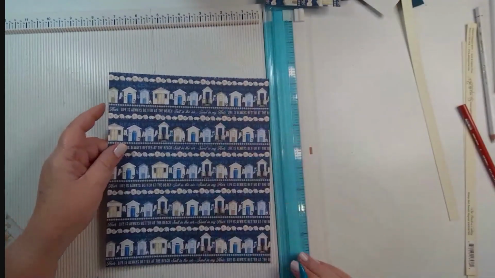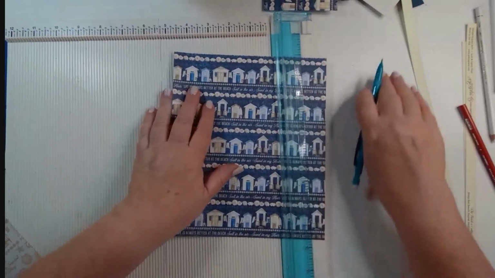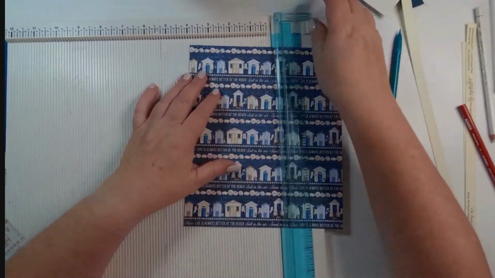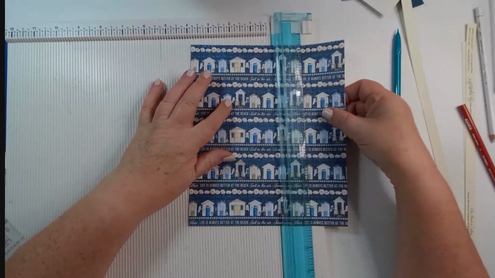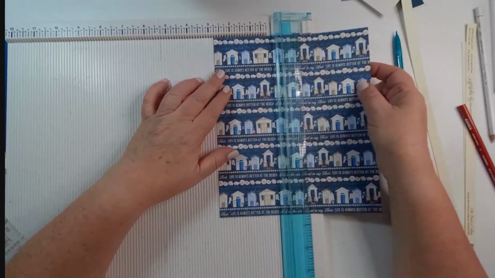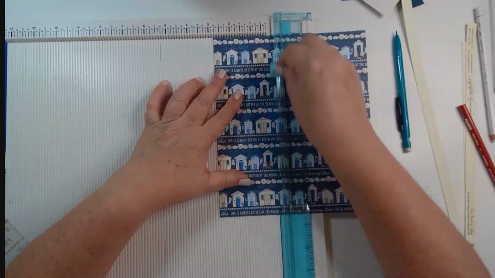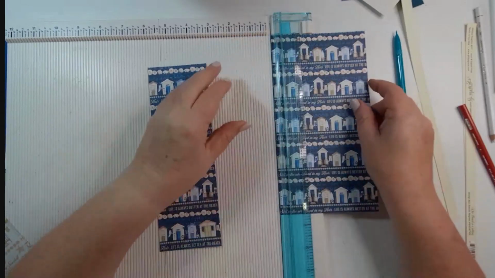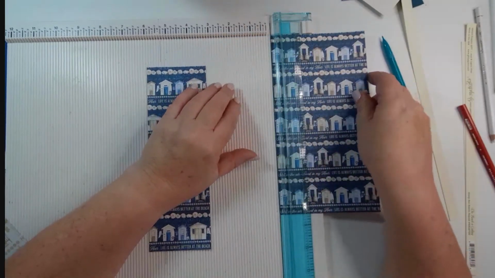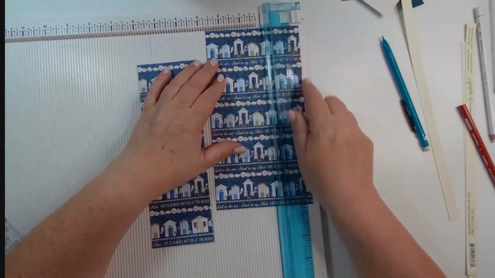And here I'm going to cut the B2-3, B2-4, and C6-1. So B2-3 is 2 3/4. And B2-4 is 2 3/4.